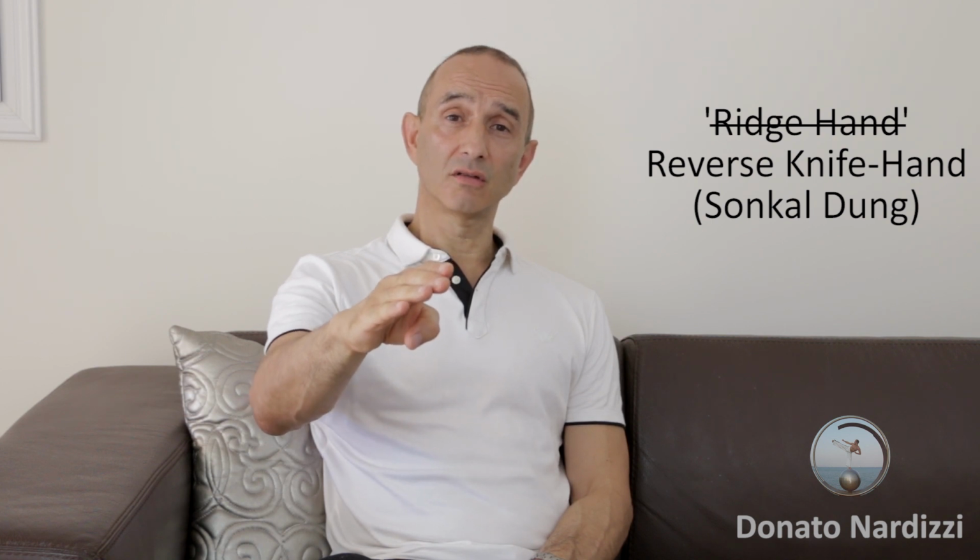Some instructors commonly use incorrect terms for parts of the hand. For example, hammer fist, when it should be side fist, yopjumok, or ridge hand, when it should be reverse knife hand, sonko-dong, or palm heel, when it should be open fist, pyeongjumok.